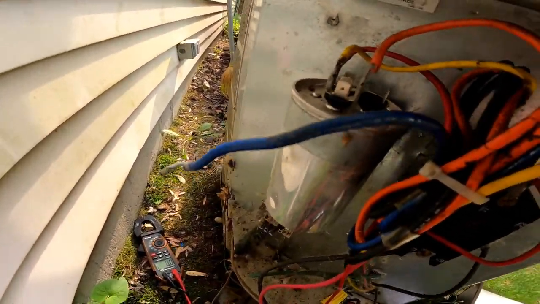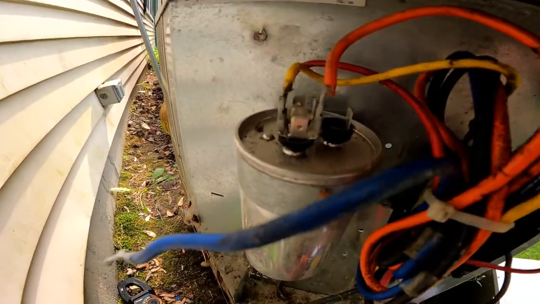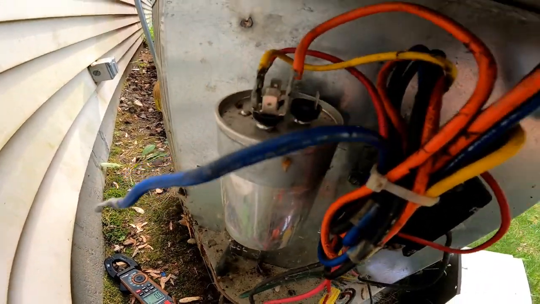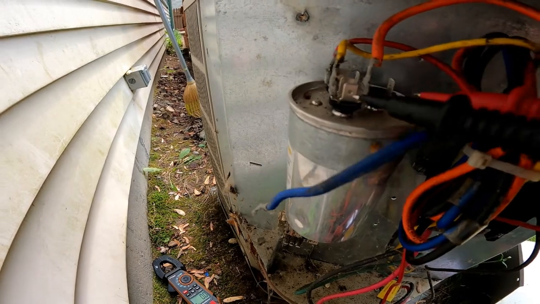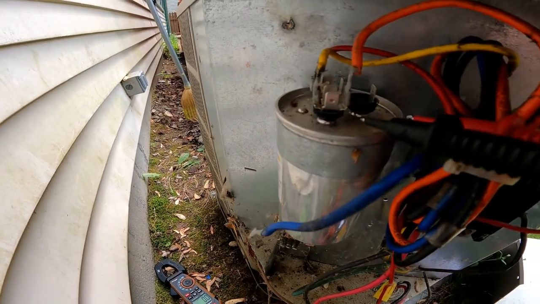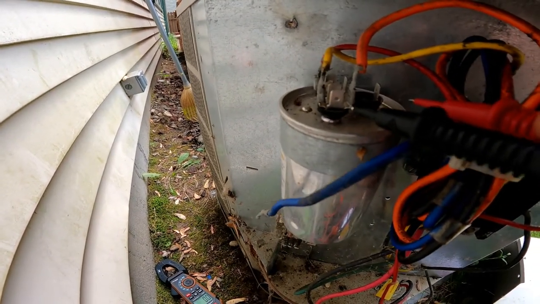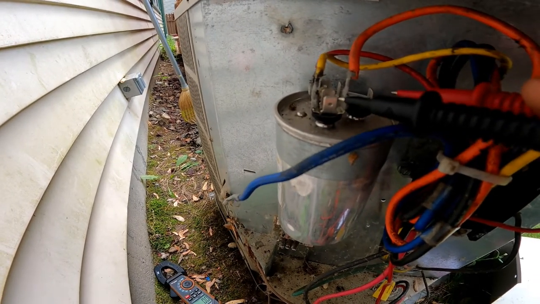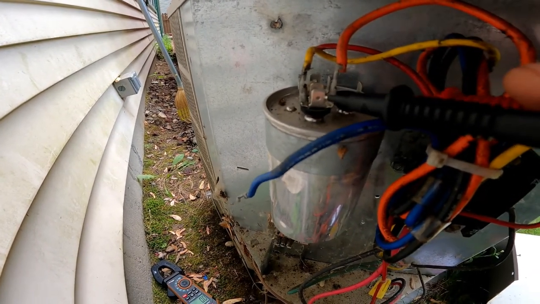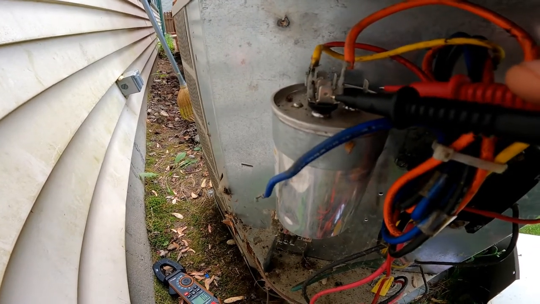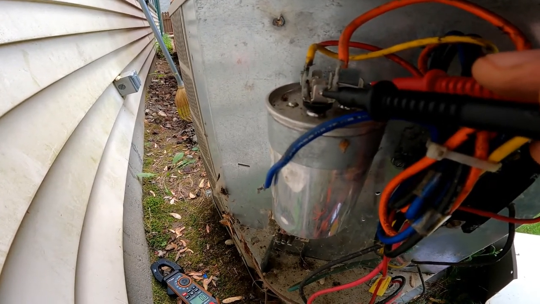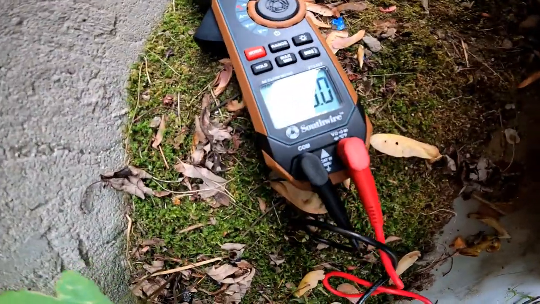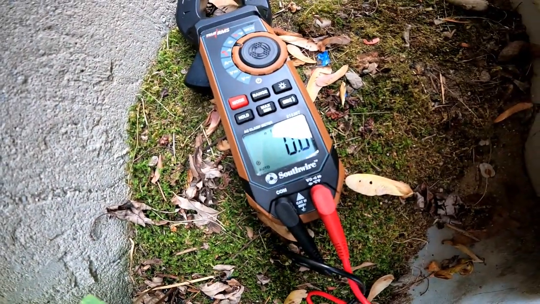Now, here, let's go between C and fan. What I'm expecting to see here is 5. So what I think has probably happened is we've lost the side that's responsible for the compressor, and the fan side, because the fan's turning, is probably good. So let's see if this is 5. All right, I'm just going to touch those two. Go down there. Good. Let's see what we got.